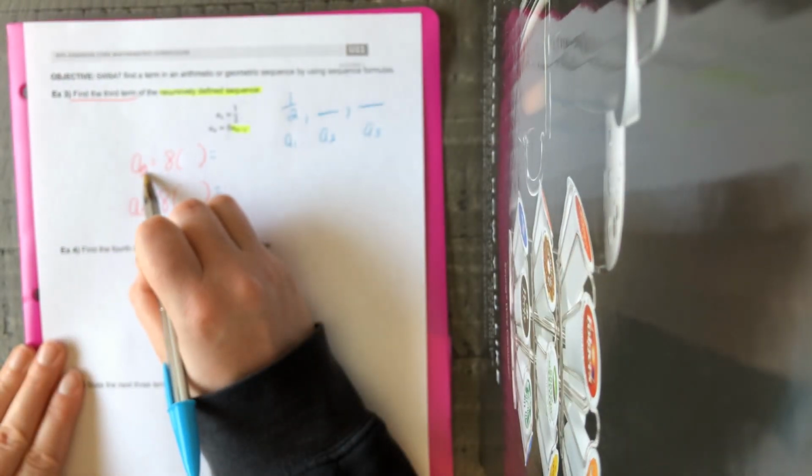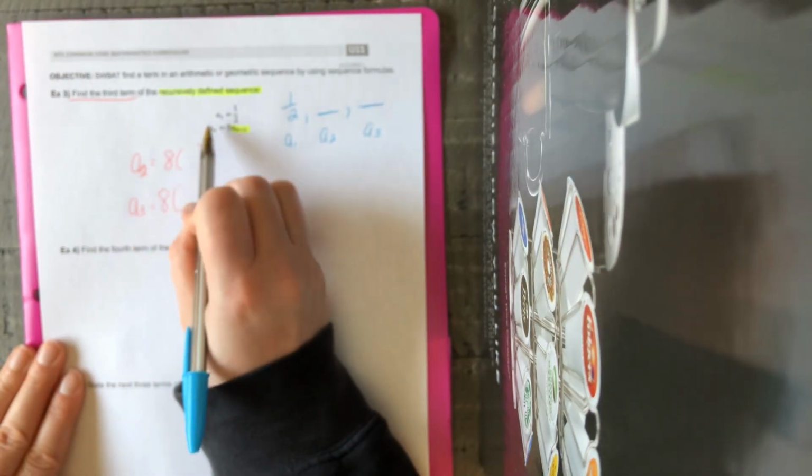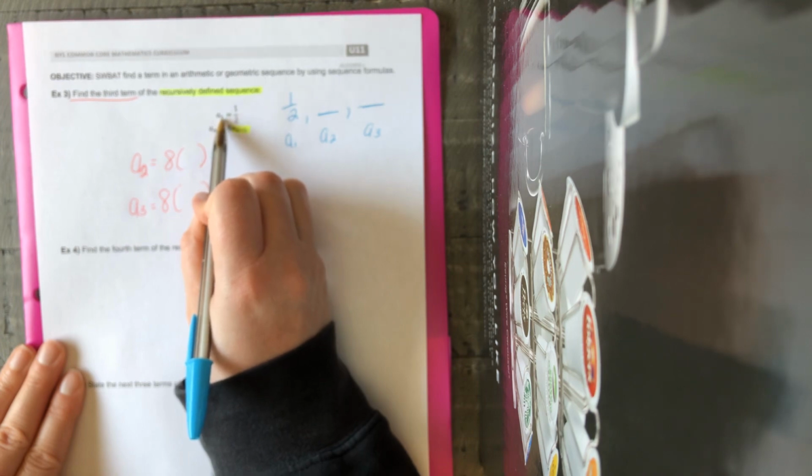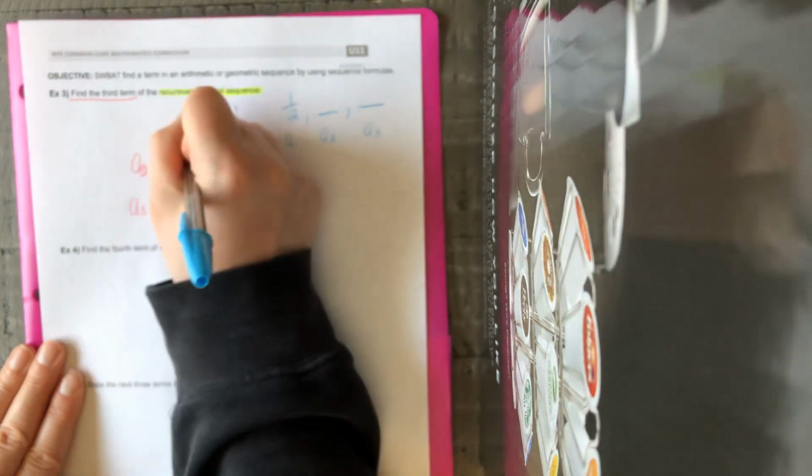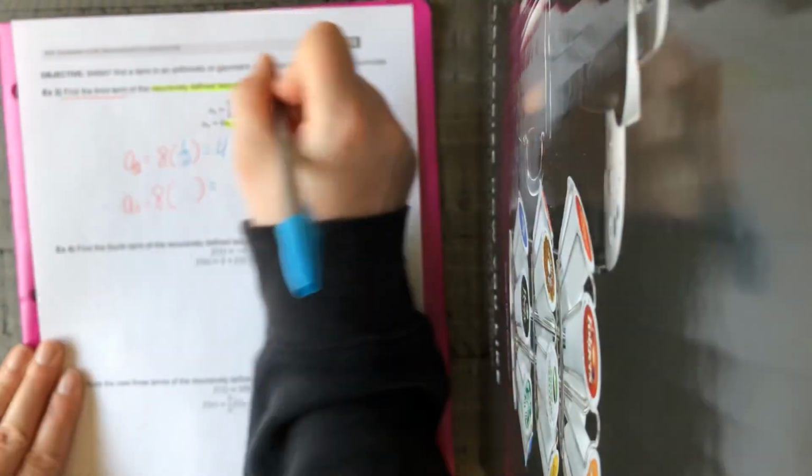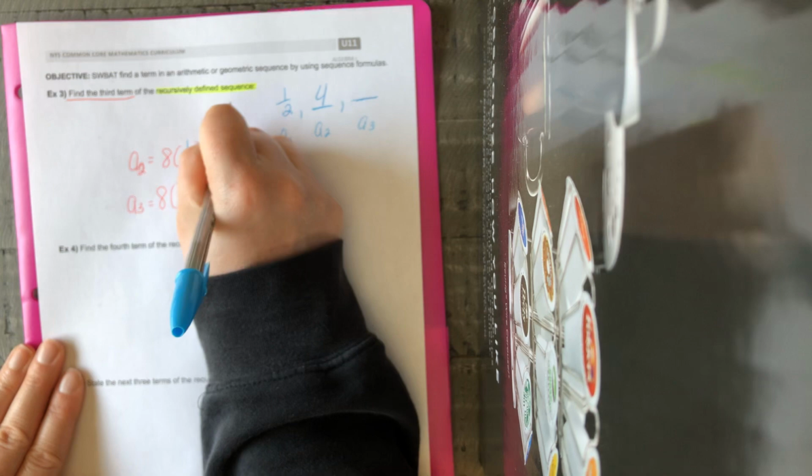So if I want to find the second term, I have to use my last answer, which is the first term. It's a half. So I'm going to plug that in. What's half of 8? 4. So I know my second term is 4.